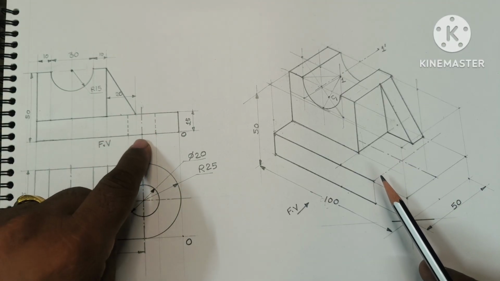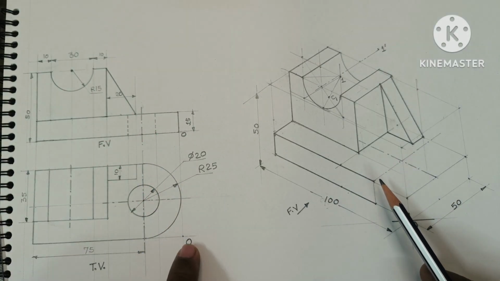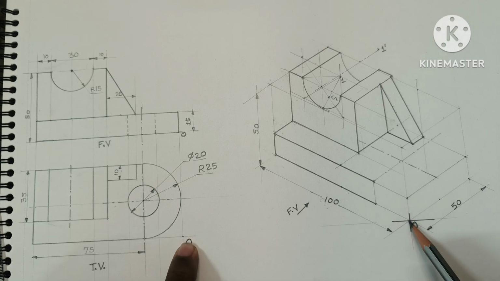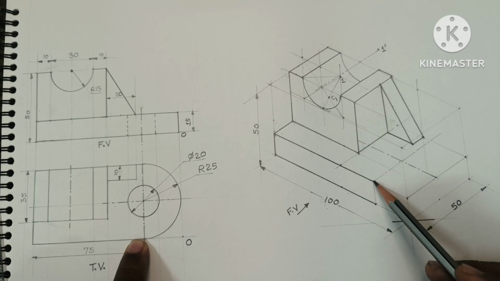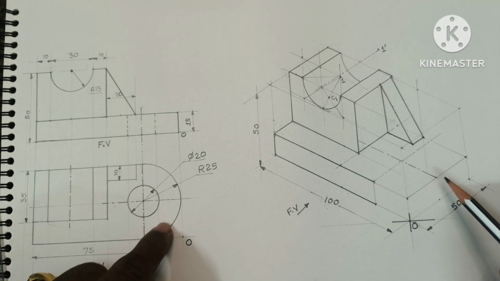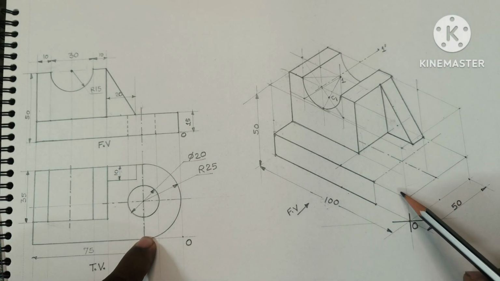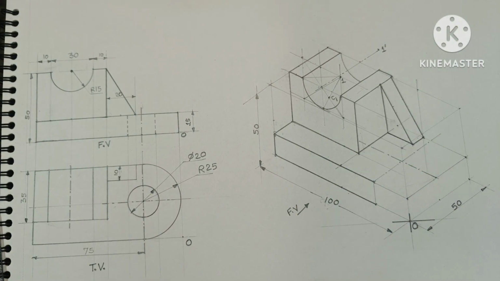Now here the center line is given at a distance of from O to this point, that is the 25. First of all we will draw the arc here, this semicircle. How to draw the semicircle?